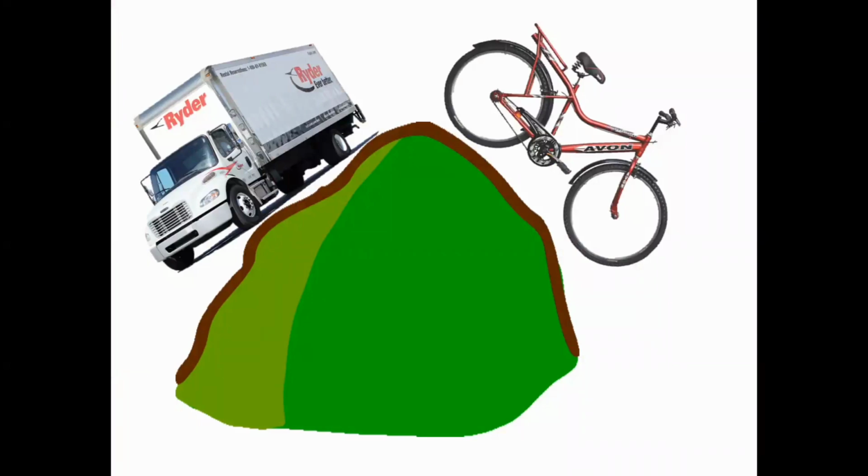In this picture, you will see a truck on the left side of the mountain and a bike on the right side. These two obviously do not have the same masses, but if they are moving at the same velocity, since the truck has a greater mass, it will have a greater momentum. If these two collide, the bike will feel the greater impact since it has a lesser momentum.